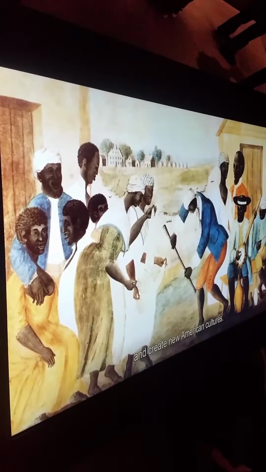While all the colonies held enslaved people, the systems of slavery varied. In most instances, on large plantations, enslaved people made up the black majority. This enabled them to maintain cultural practices and create new American cultures.